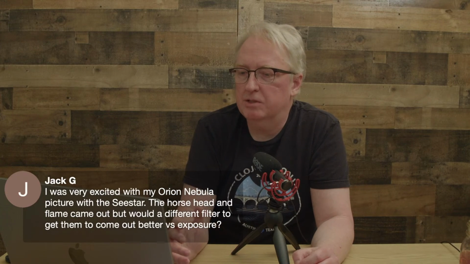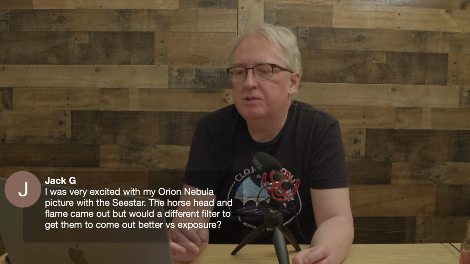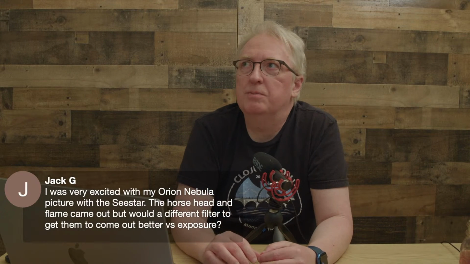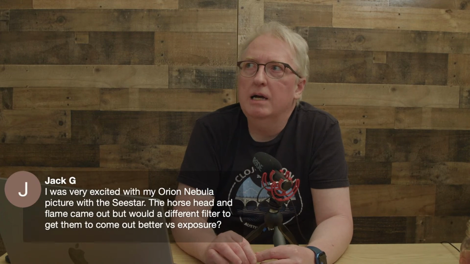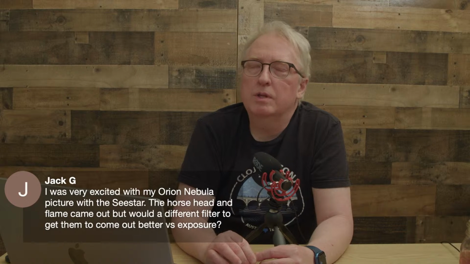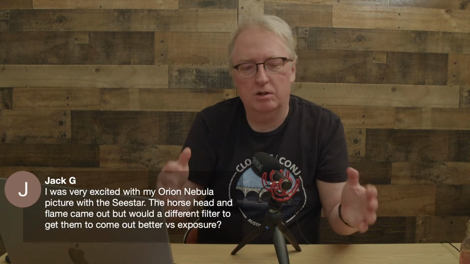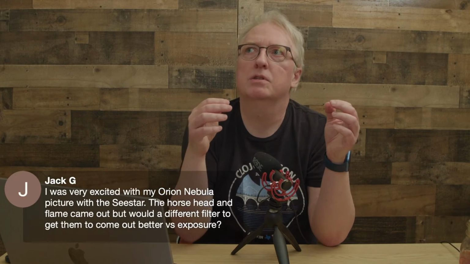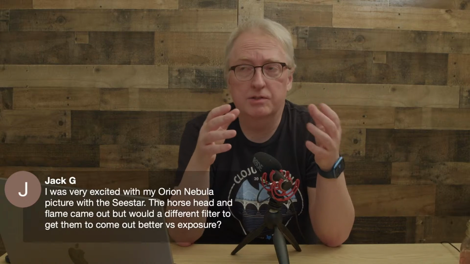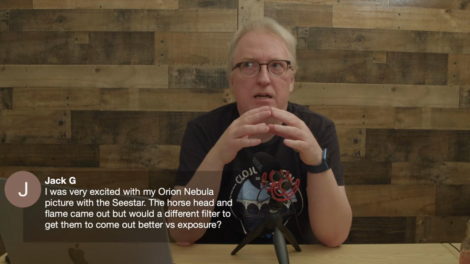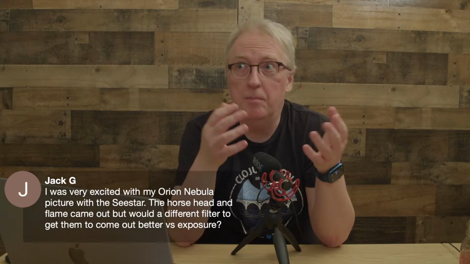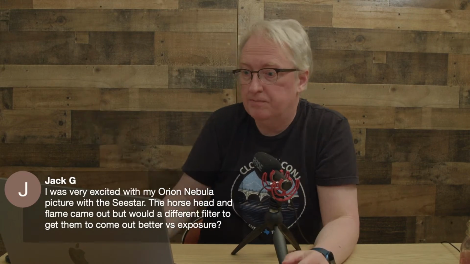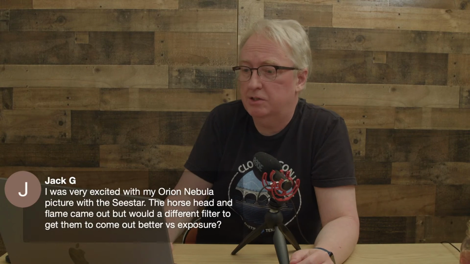The Orion Nebula picture with Sirius. Yeah, the Horsehead is a fainter subject, and it's one of the single longest photos I've taken with the Seestar. It looks reasonable, and you can tell it's there, but I think you really have to take a lot more photos and then combine them outside of the Seestar, like with Siril, to get it to show up.